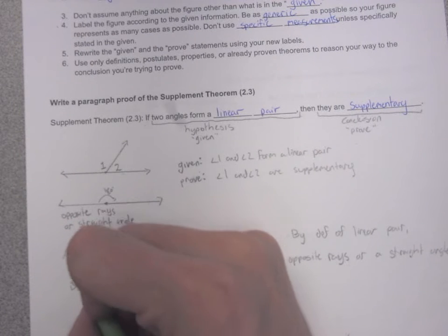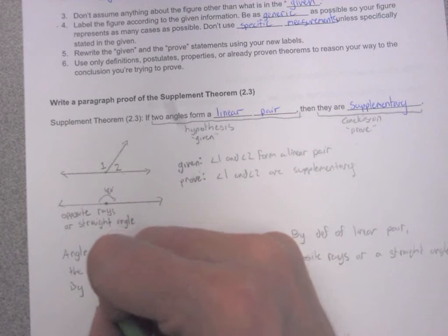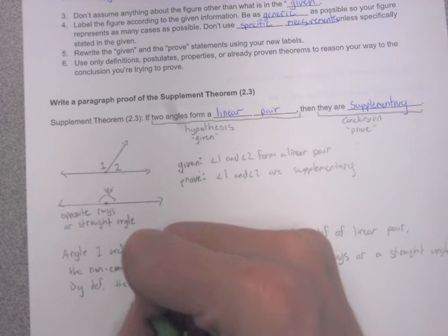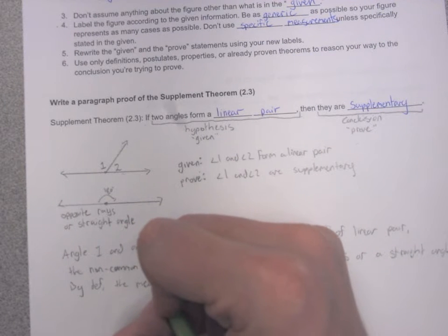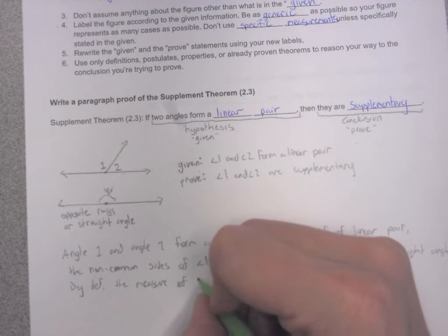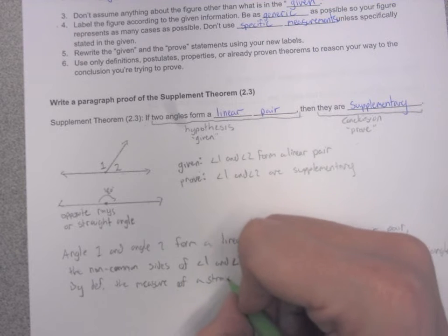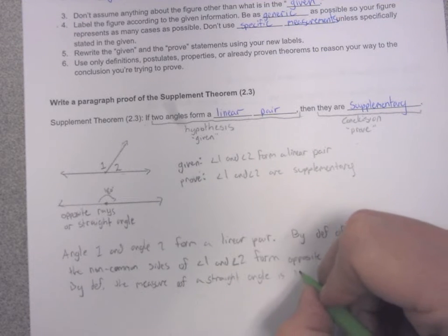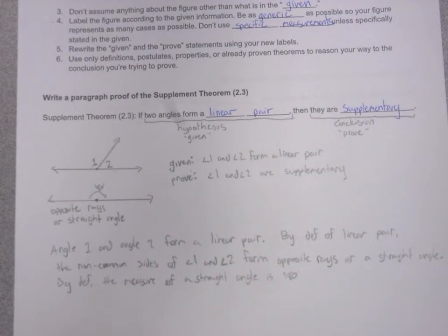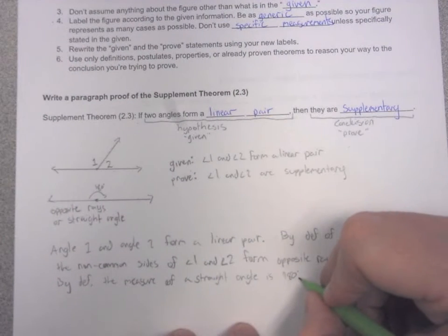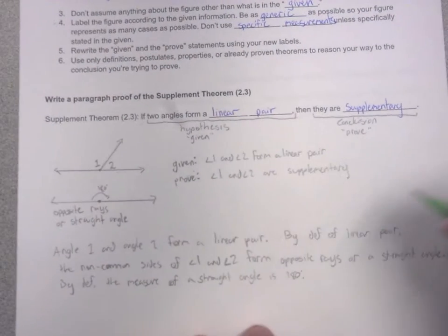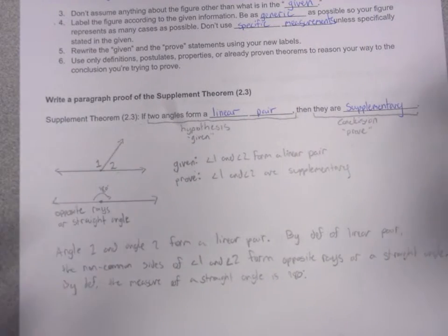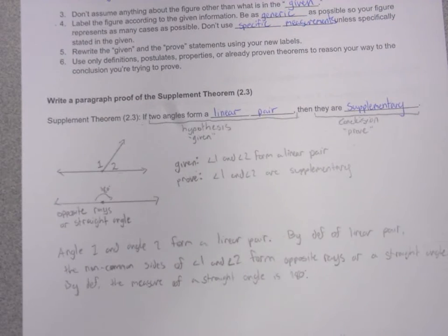By definition of straight angle, the measure of a straight angle is 180 degrees. We also want to talk about the fact that 1 and 2 together have to be 180, and that's going to be the angle addition postulate.